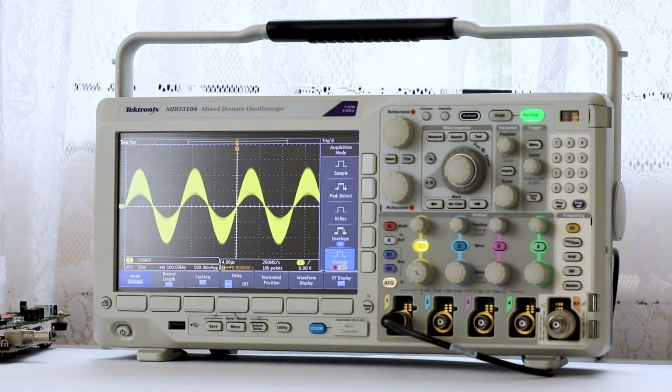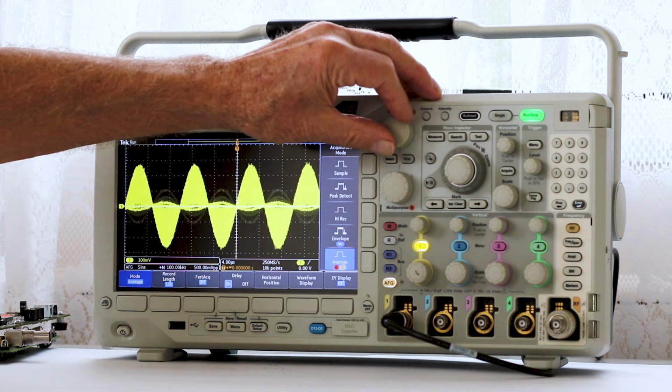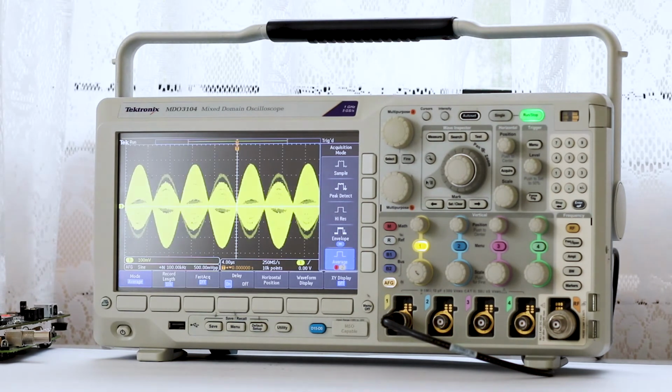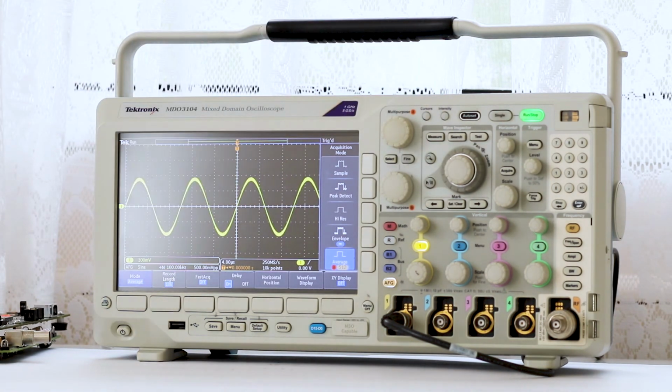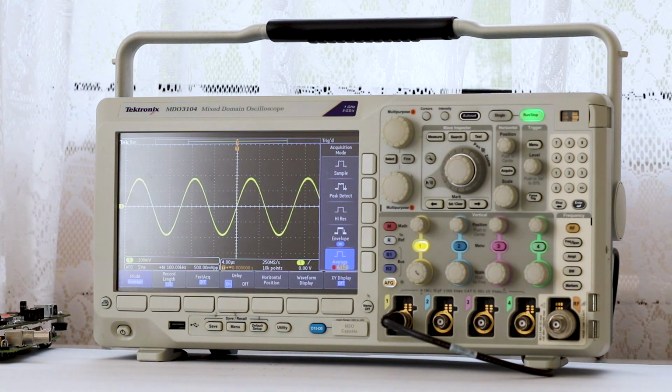Turning the knob counterclockwise, the number of averaged acquisitions drops to 2, and the signal once again becomes more noisy. Turning multipurpose knob A clockwise increases the number of averaged acquisitions to its maximum, 512. Notice now that the signal is less distorted, with most of the noise averaged out of the waveform.